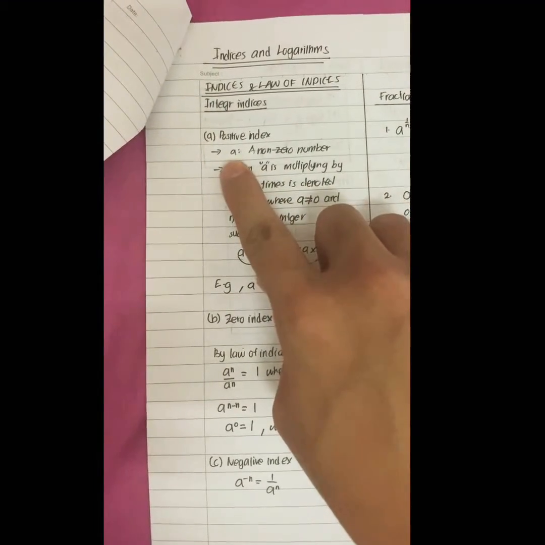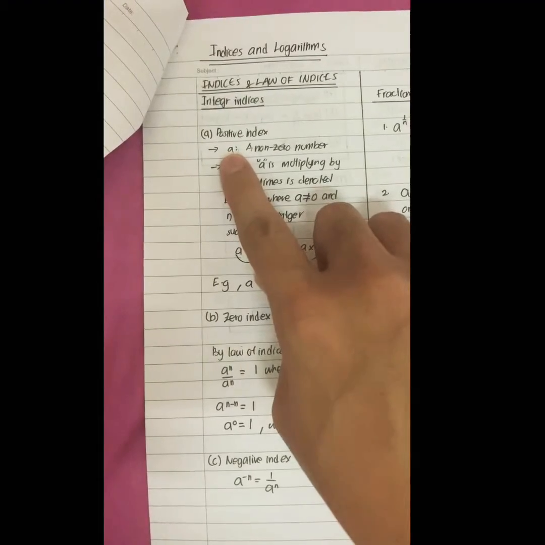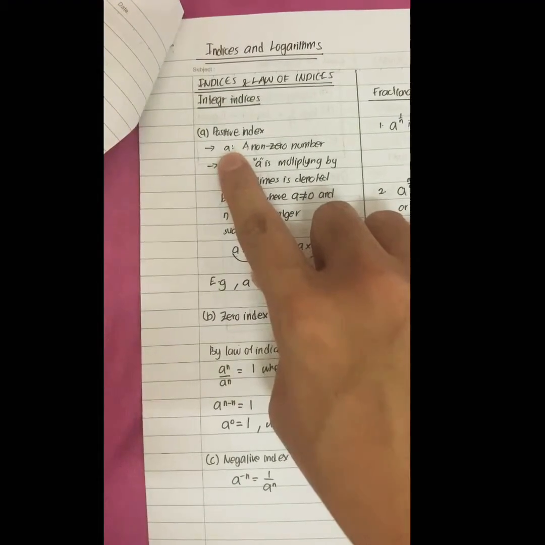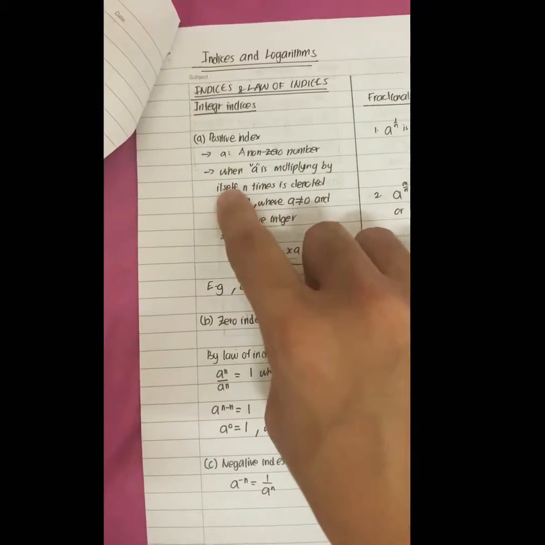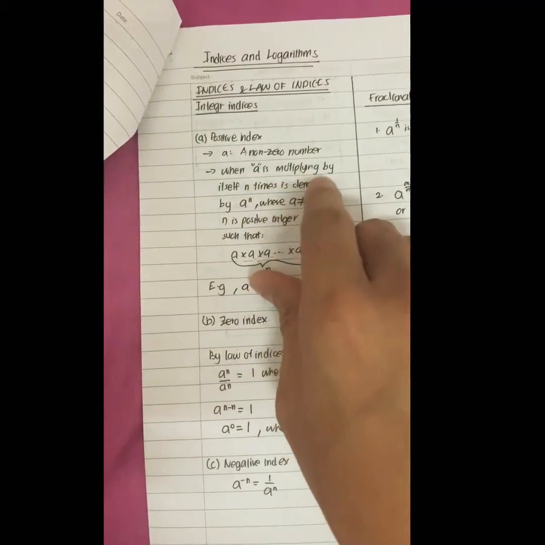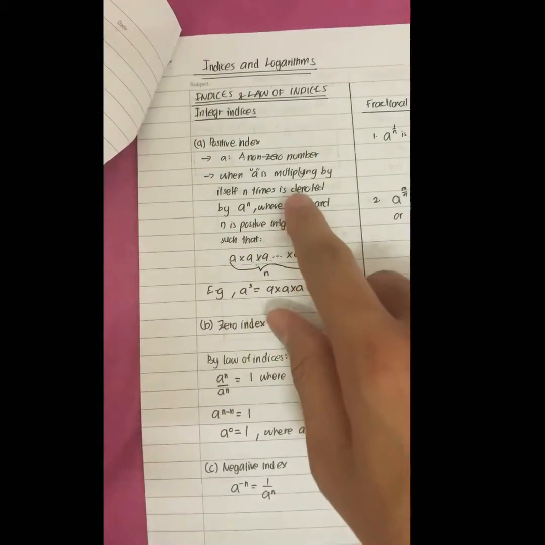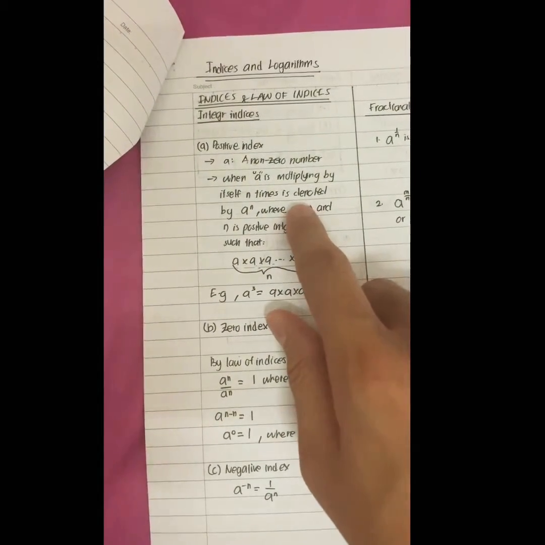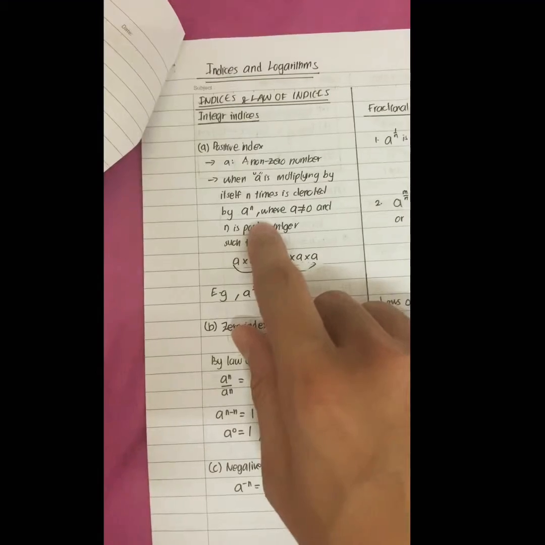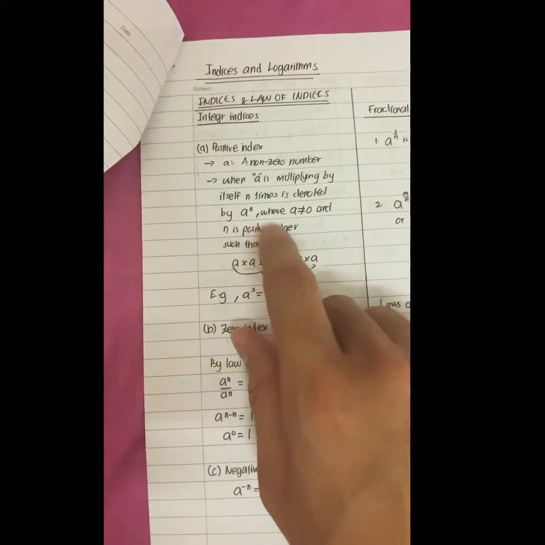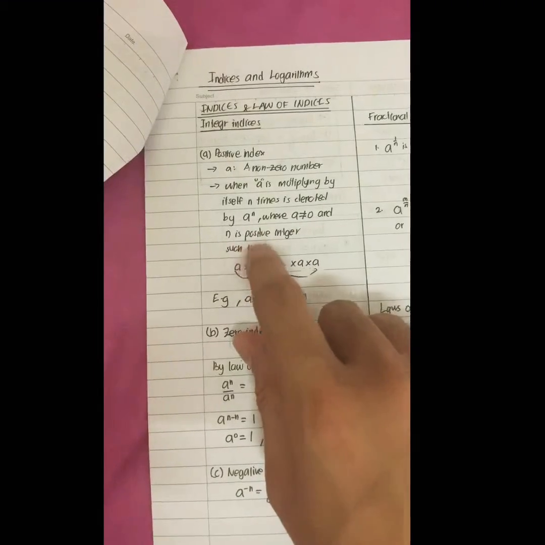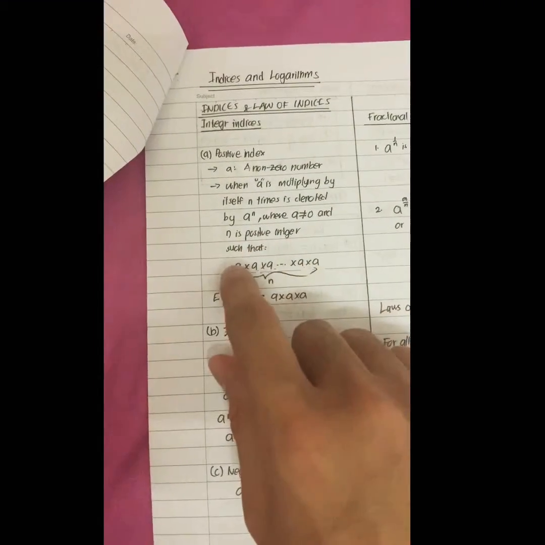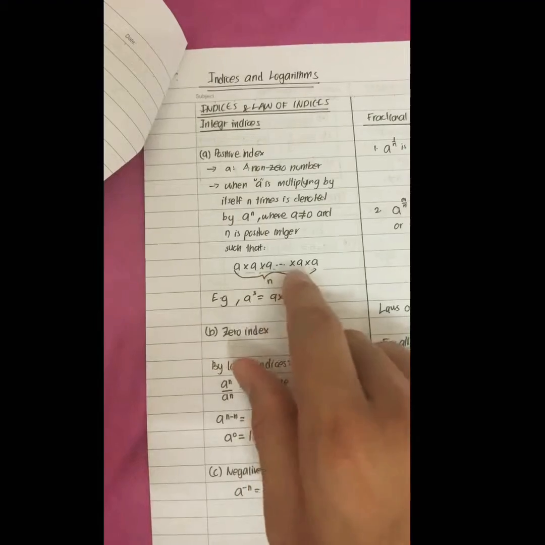okay, A is, we assume that this is a non-zero number. When A is multiplying by itself n times, it is denoted by A to the power of n, where A is not equal to 0 and n is a positive integer, such that here is the illustration.